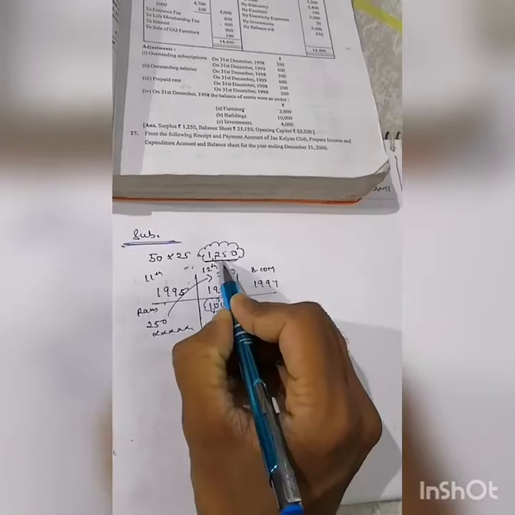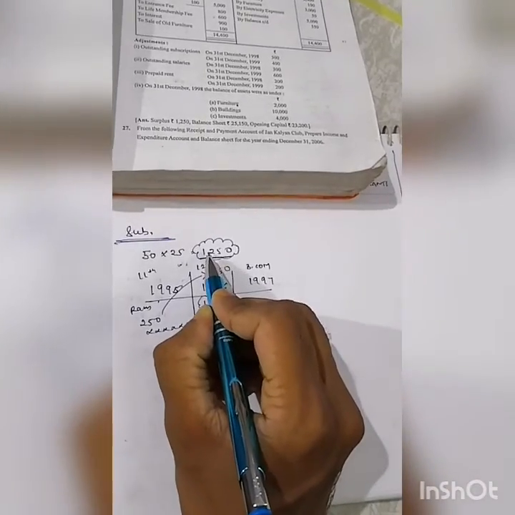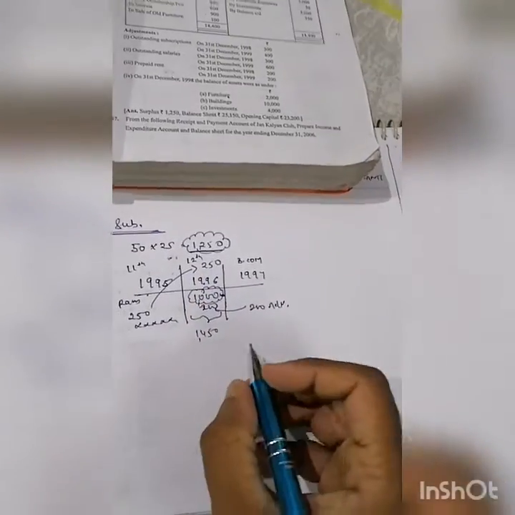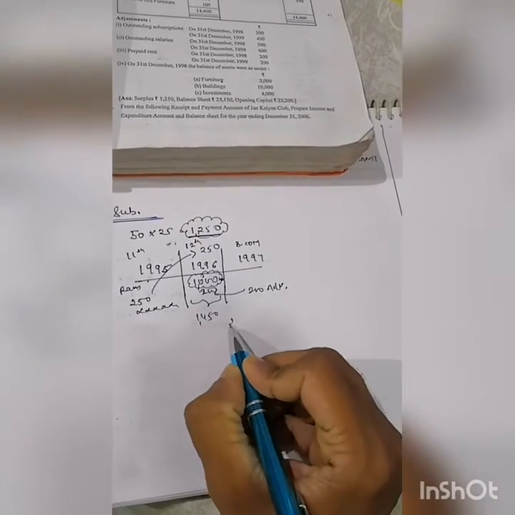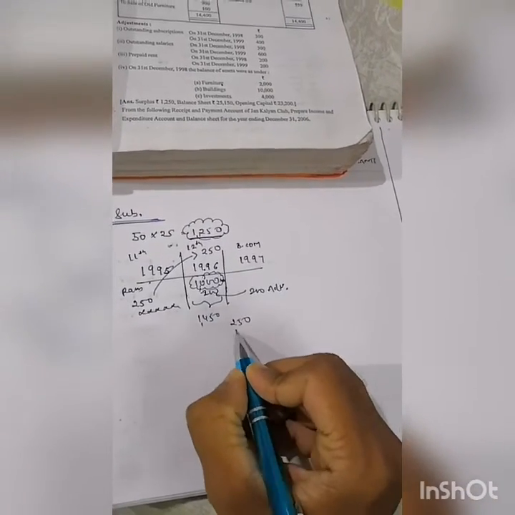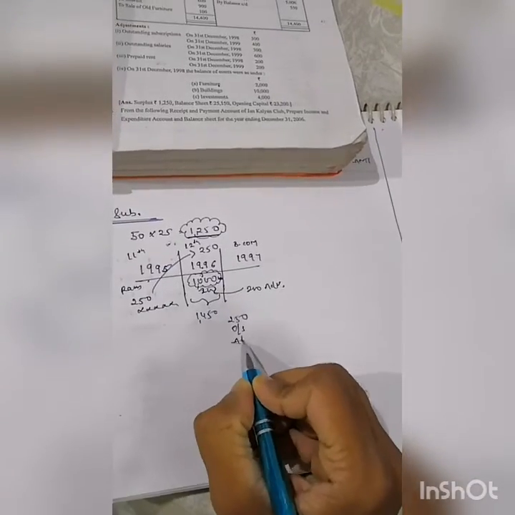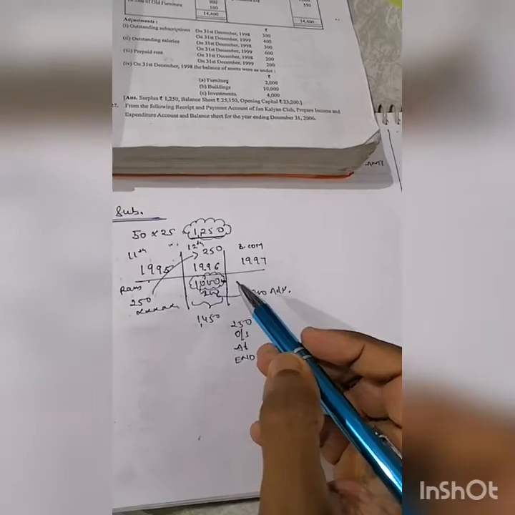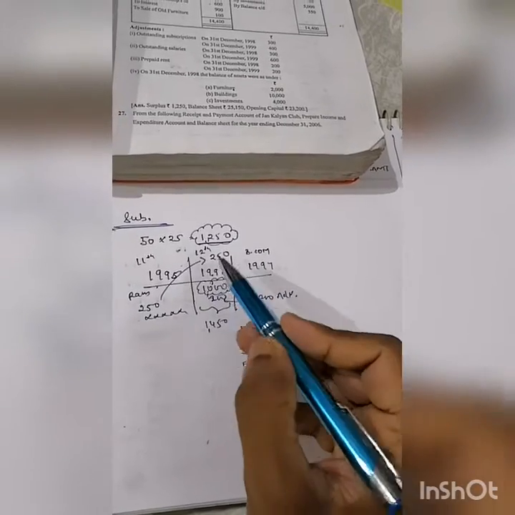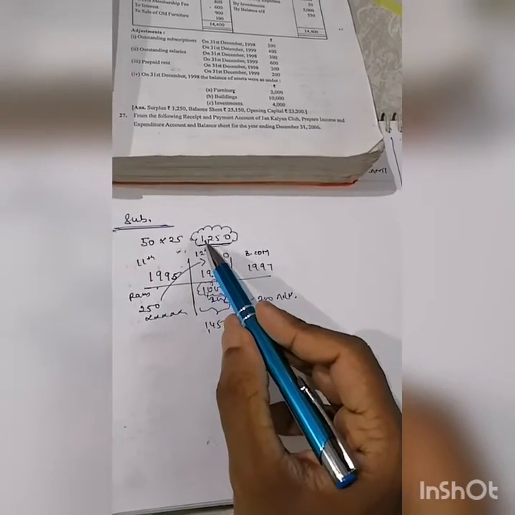In the current year we have received 1000 fees, but in the question it is given that in the current year you have to receive 1250. So what is the outstanding amount? The outstanding amount is 250 outstanding at end, because you have received only 1000, but you have to receive 1250.